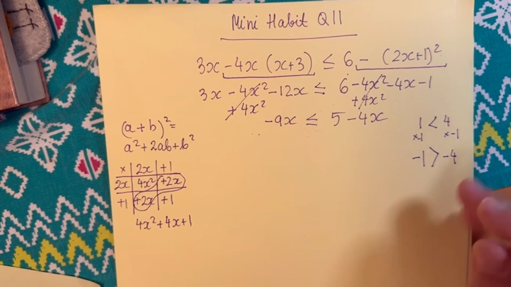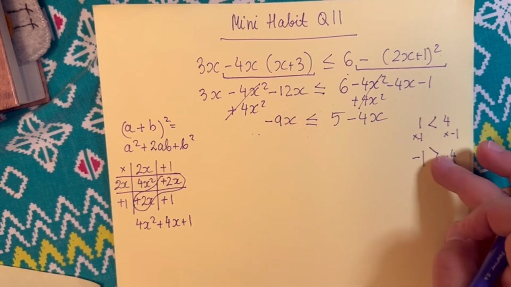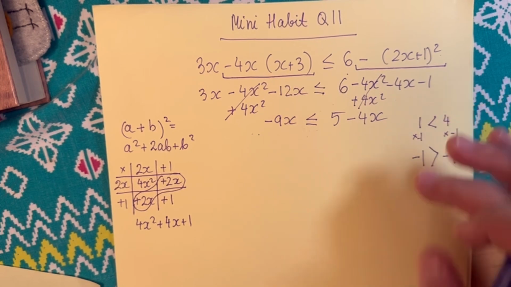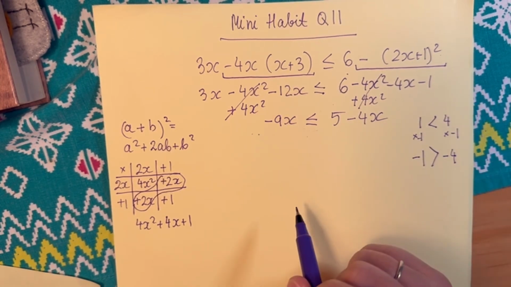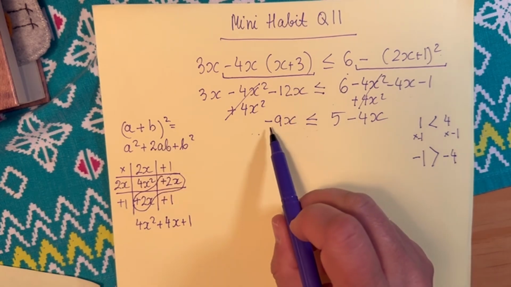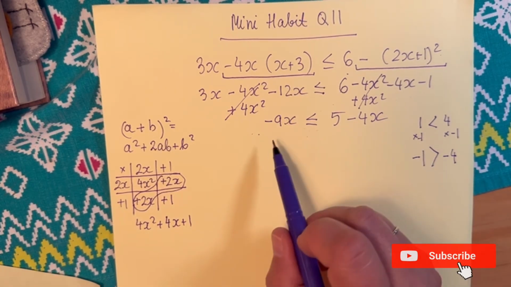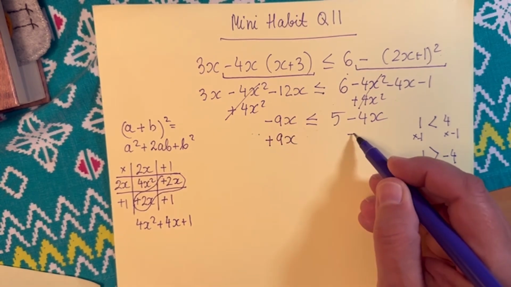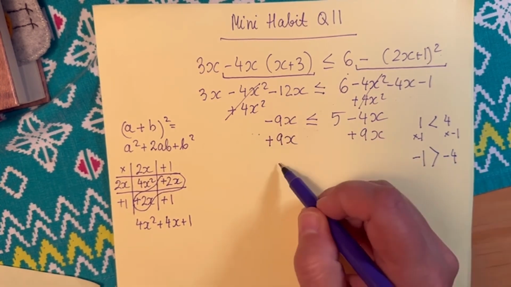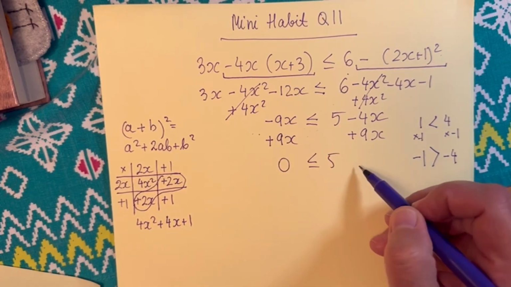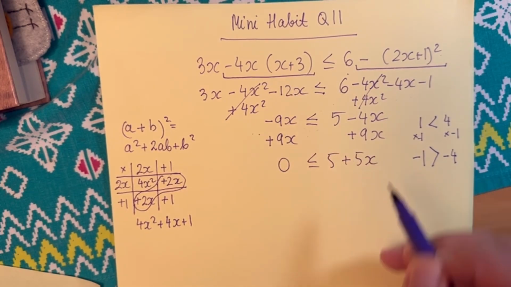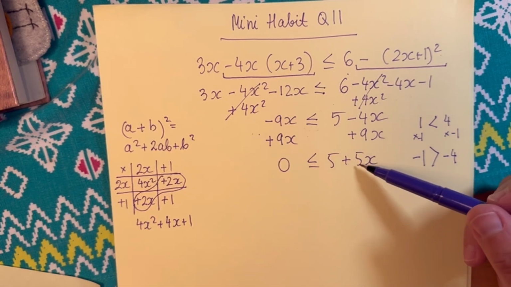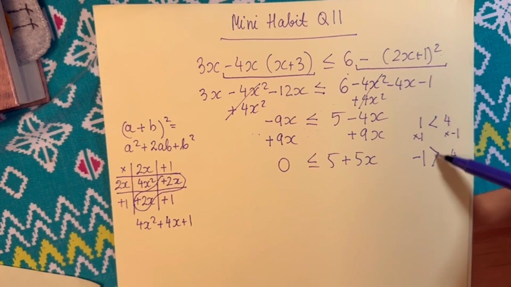I usually advise my students to avoid remembering this thing. What I advise is to keep the coefficient of x positive. So if I have minus 9x and minus 4x, this one is smaller. So if I add 9x on both sides, I will get 0, and this will be 5x. Now you can see I have a positive coefficient, and this protects me from changing the inequality.